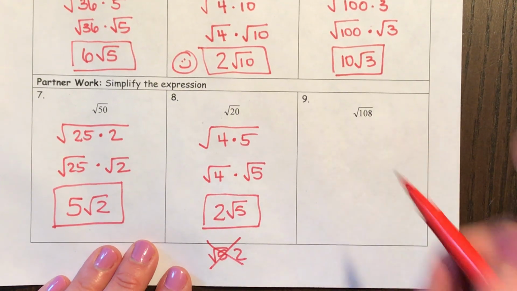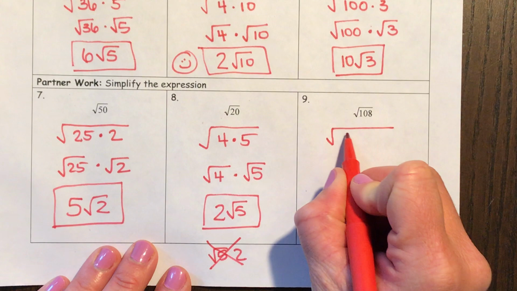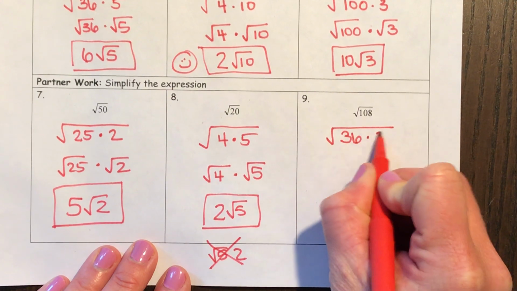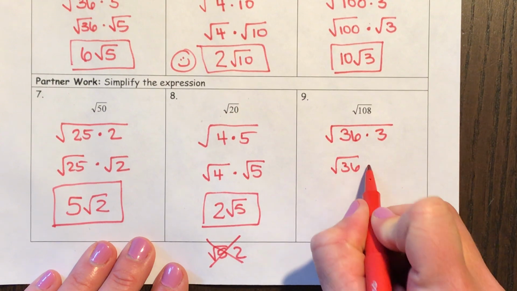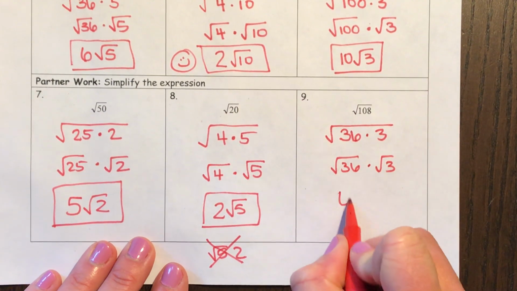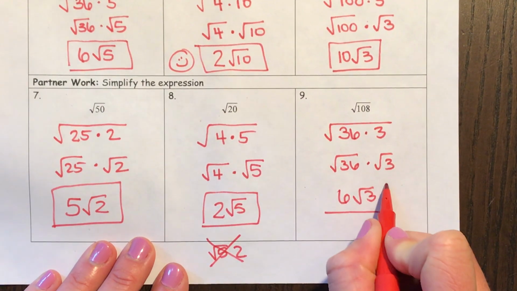And for the square root of 108, the highest perfect square that goes in is 36, and it goes in 3 times. If I split these up into their own radical signs, I get 6 radical 3.